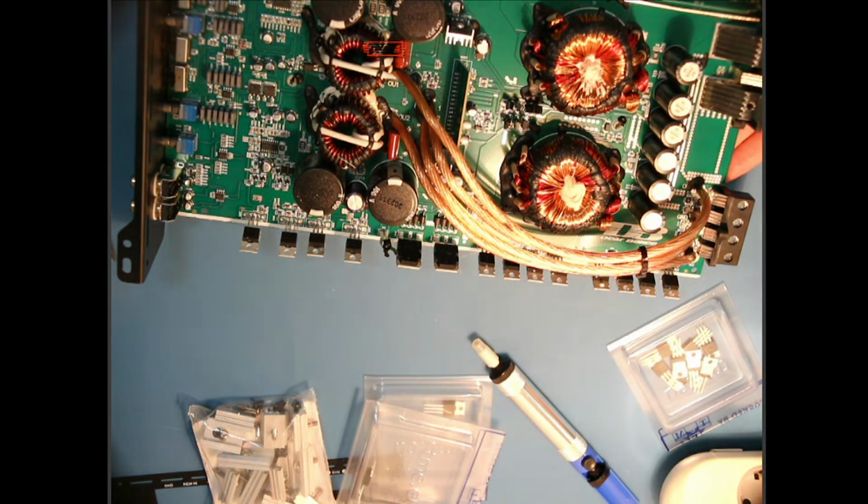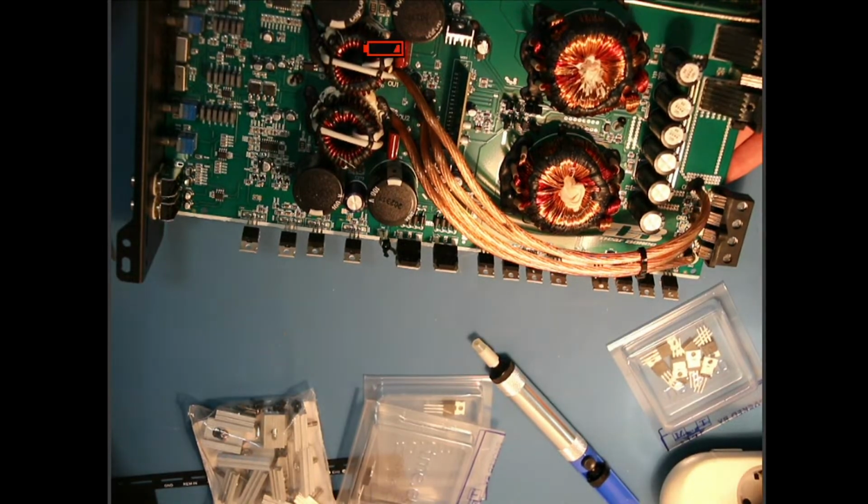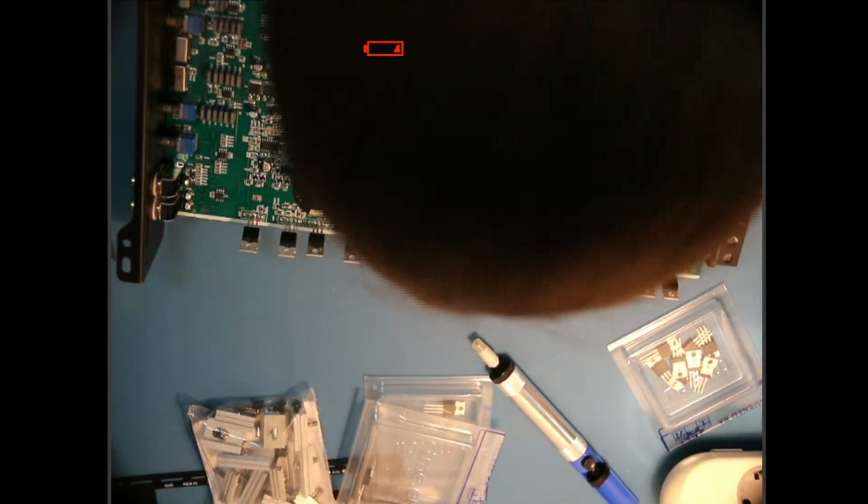I don't think there's anything to worry about. Let's take a closer look. Yeah, it's clear.